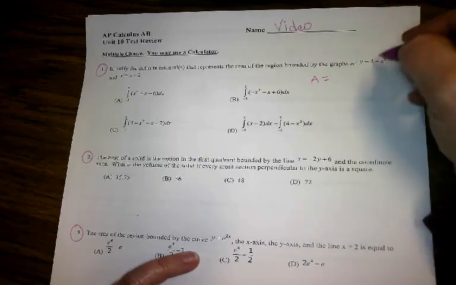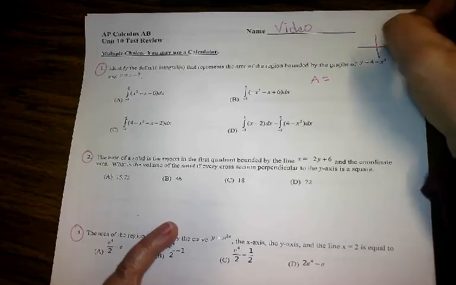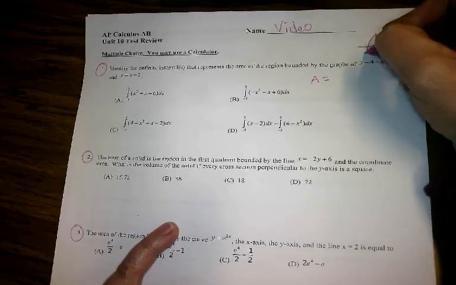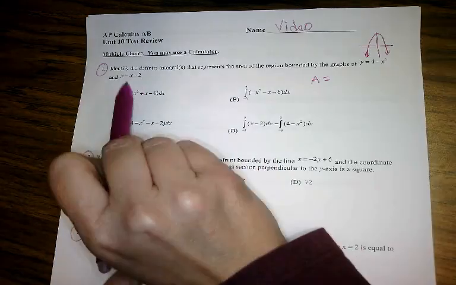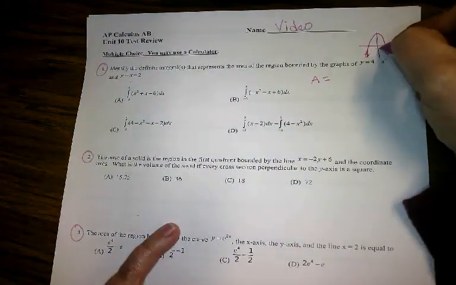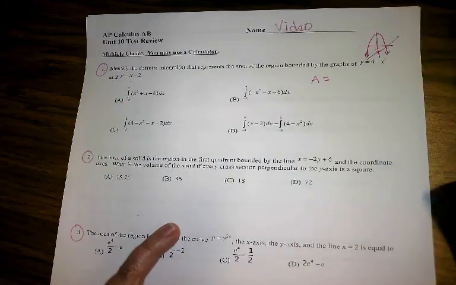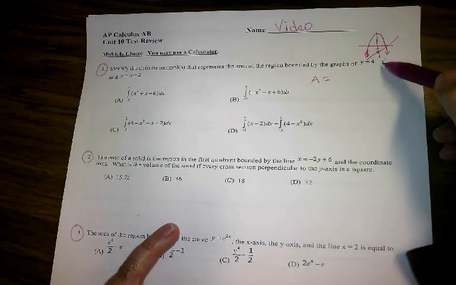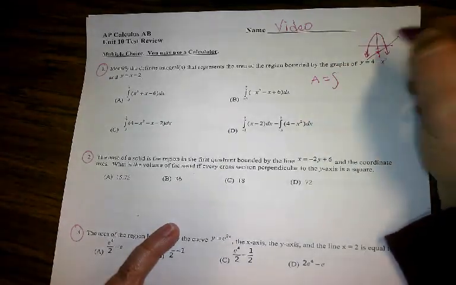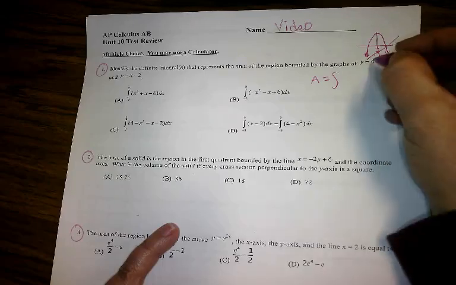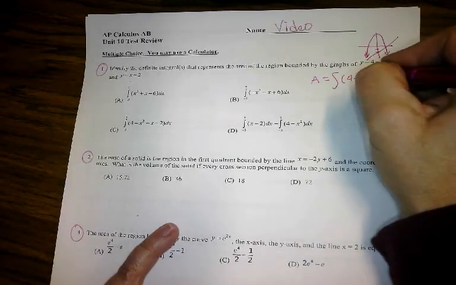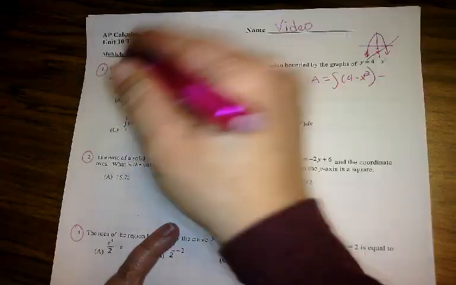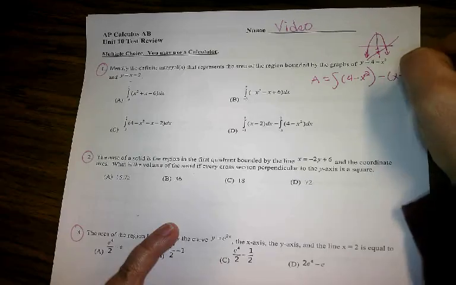This is a parabola that is going down and up 4, so I know that that is a parabola that looks something like that. This is a linear equation that's crossing at -2 with a positive slope. So it looks like my parabola is going to be on the bottom. My parabola is going to be on the top. I said that backwards. So this is going to be the parabola minus the line.